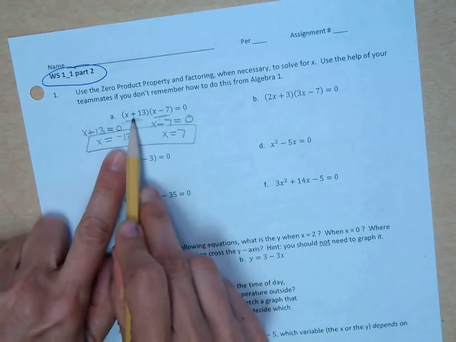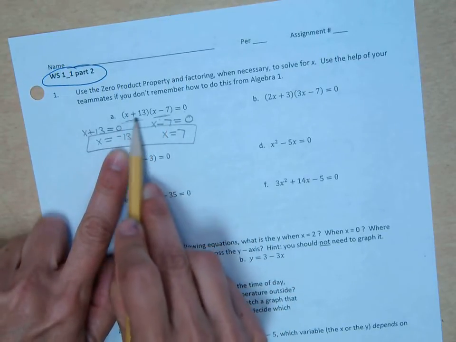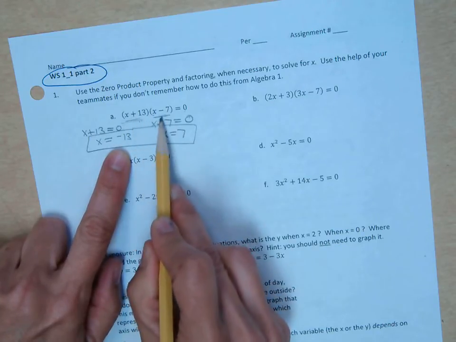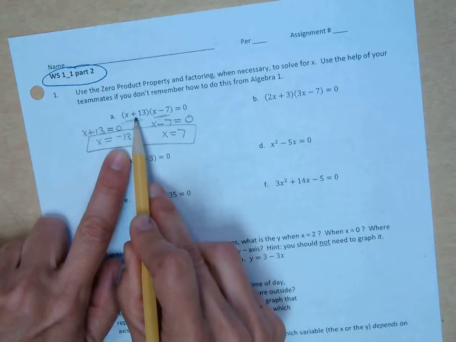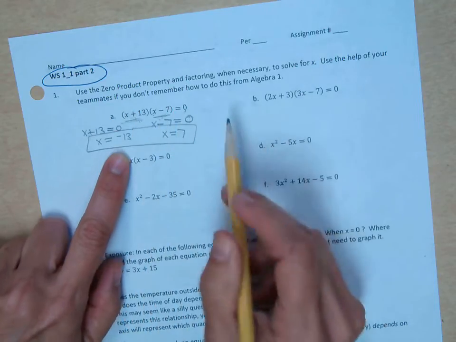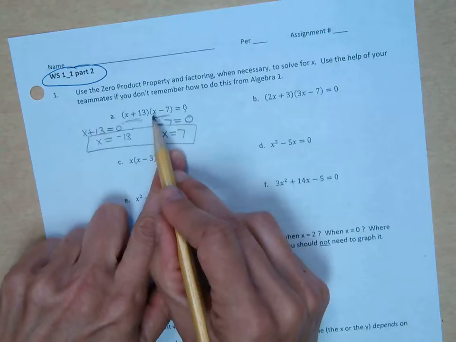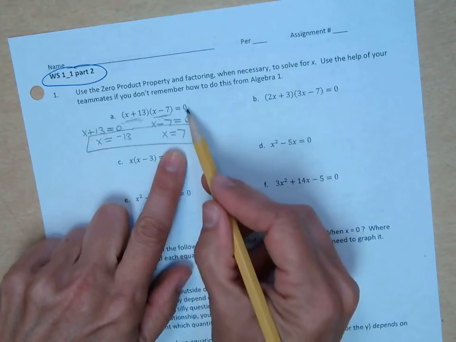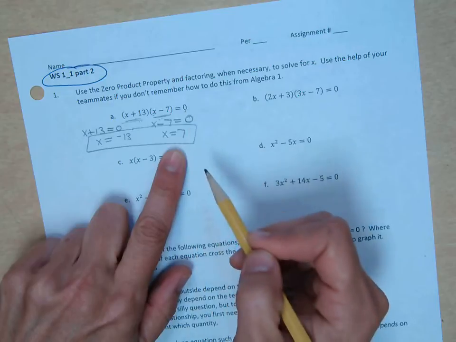If you plug in negative 13 into this equation in both places, this will become 0. So it doesn't even matter what this becomes, because when you multiply anything by 0, you get 0. And then you can try 7. If you plug 7 in here, this becomes 0. 0 times anything is 0. So it has to work.